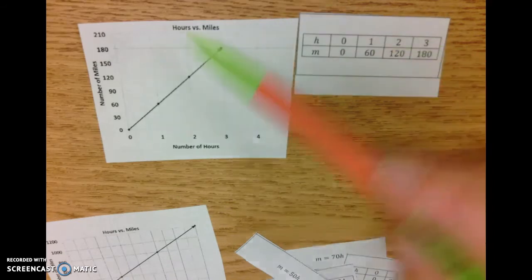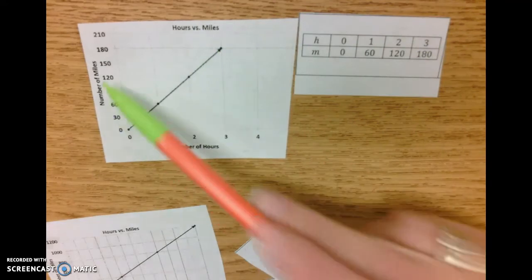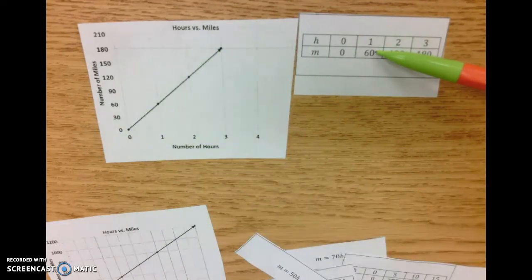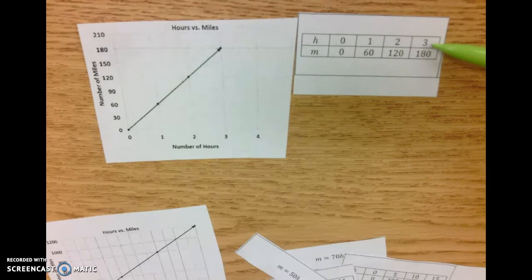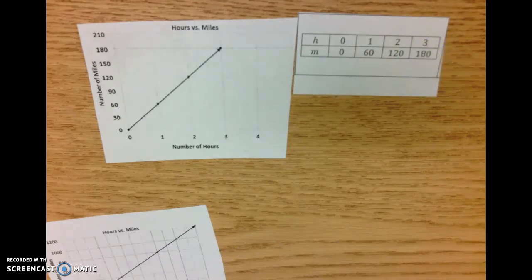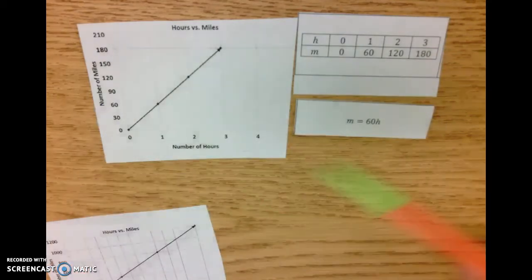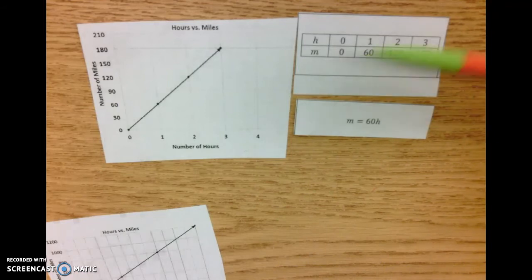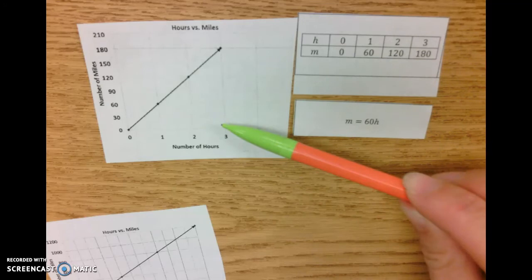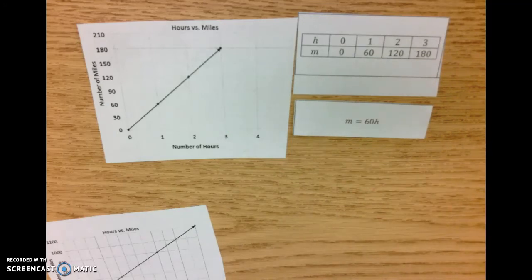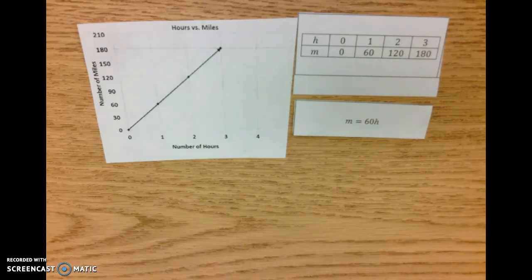miles? Because it's hours versus miles, number of hours, number of miles. This would be 1 times 60, 2 times 60, 3 times 60. So I would be looking for the equation that miles equals 60 times the hours, which would be right here. So these three go together because this equation would be represented right here. These ordered pairs are represented in this graph. See if you can match up the other 5 and come back and check your work.